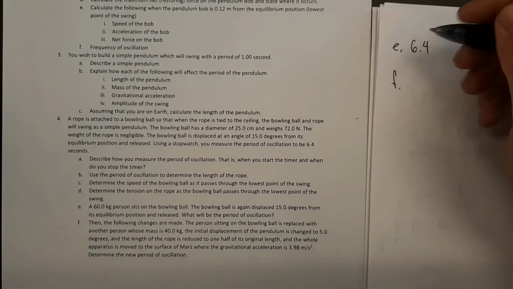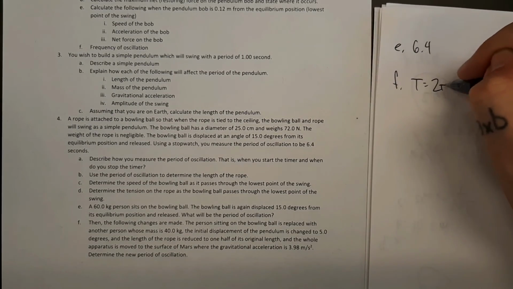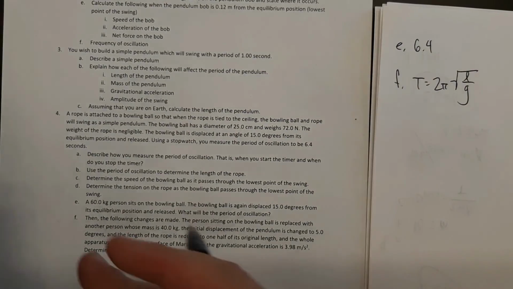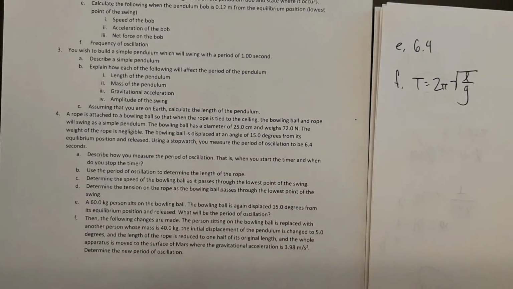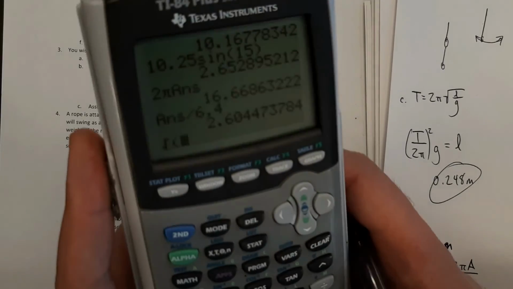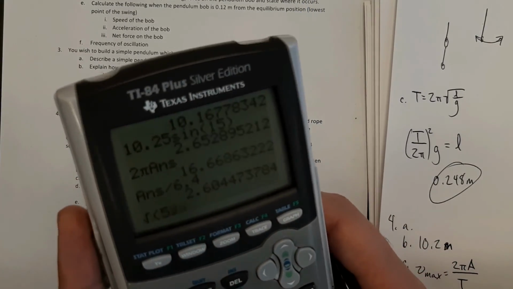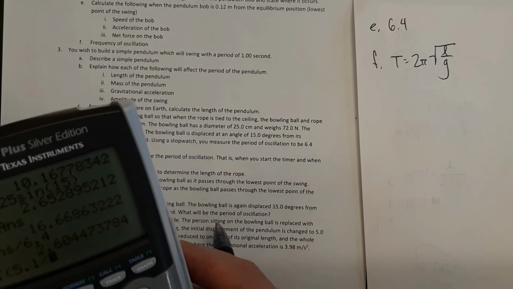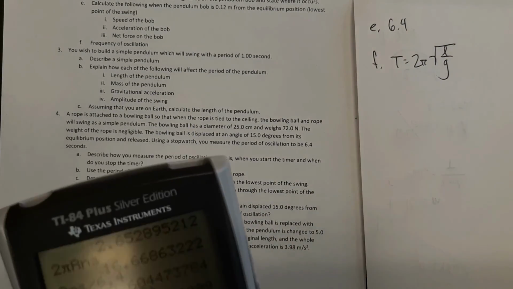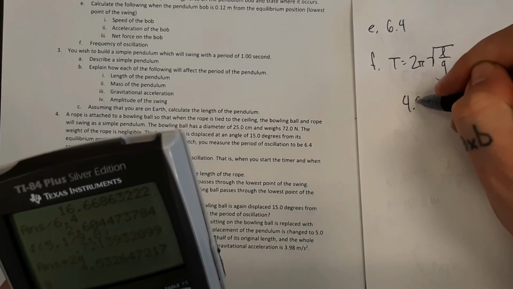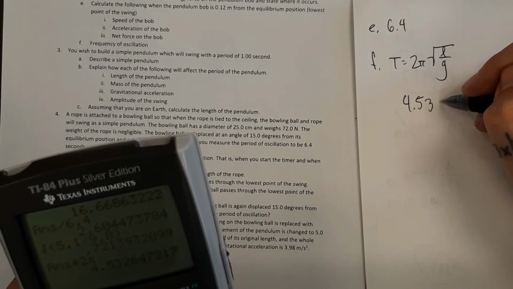All right, so now looking for our period of oscillation, we got T equals 2 pi root L over G. Okay, we've got new L's and G's. Our original length was 10.2. Okay, so that's just going to be 5.1 as our new length because we had half the original length. And then gravity going to be 9.8. So that's our root L over G. We're just going to multiply that by 2 pi. Boom. We've got a period of oscillation of 4.53 seconds.